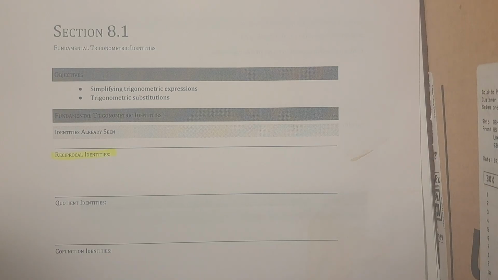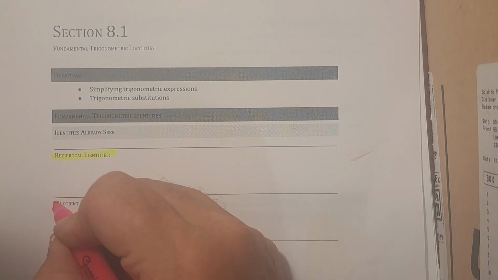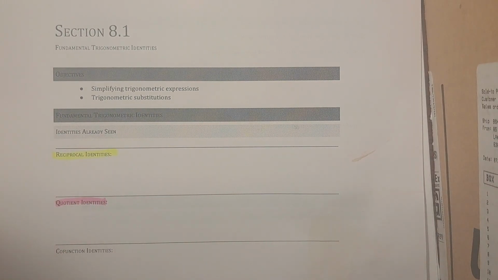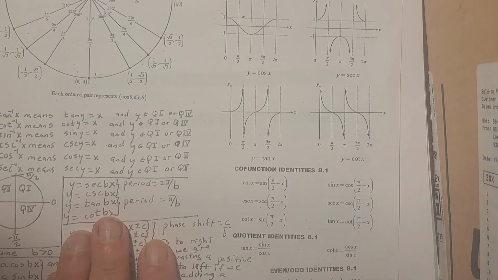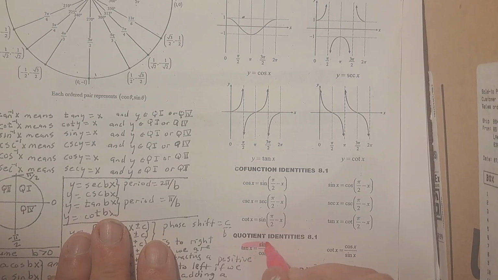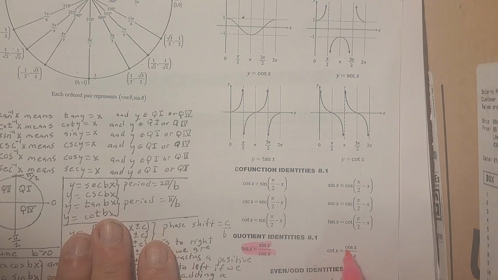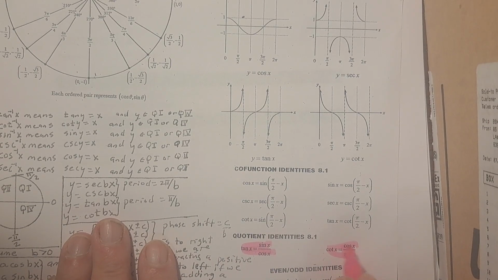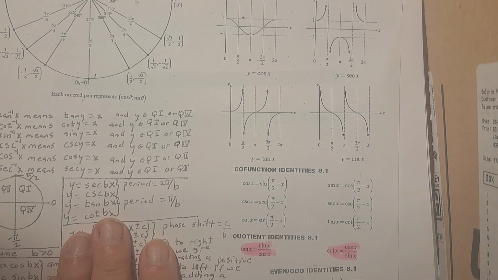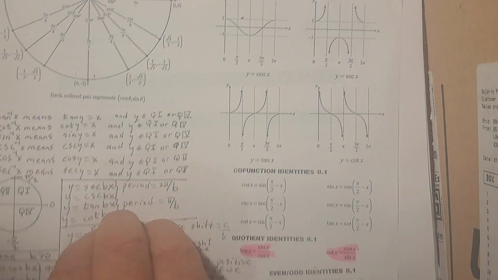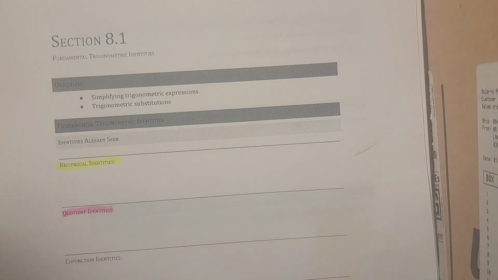We also had quotient identities that we talked about. And on our sheet, these were the quotient identities that we needed to know. Tangent is sine over cosine, and cotangent is cosine over sine. Okay.